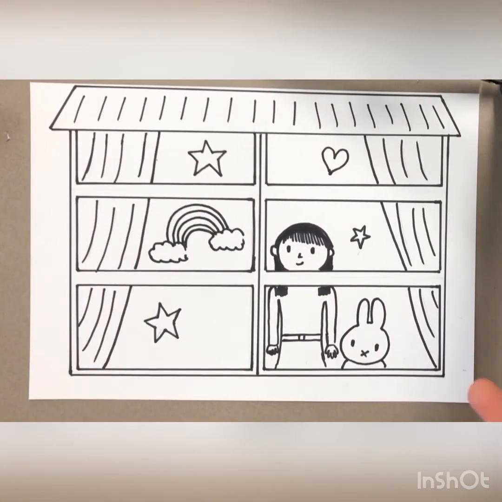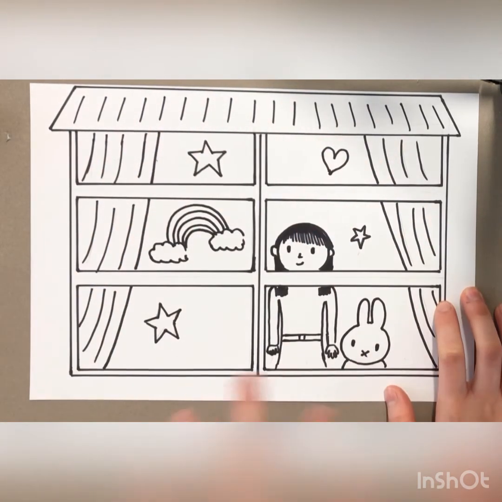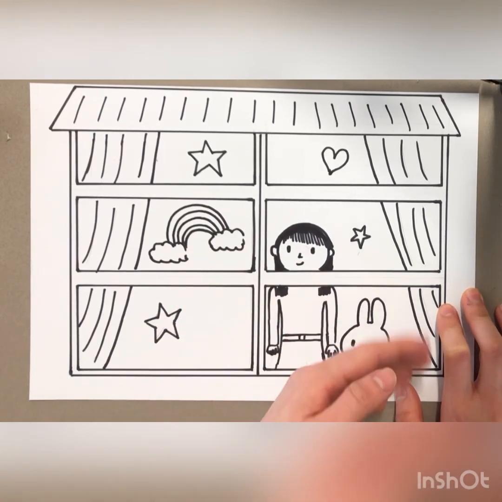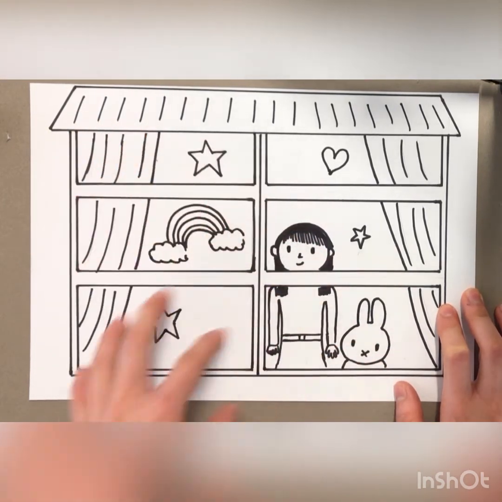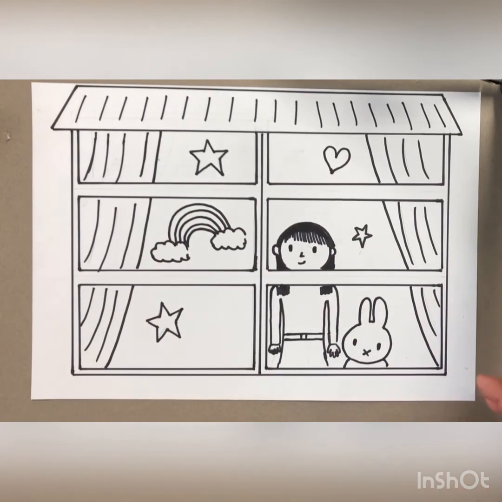So I've done an outline of my window display. I put in things that I think will make someone smile, me smiling with a little bunny rabbit, some stars, a love heart, and some rainbows. So now when you're done with yours, you can color in your window display.